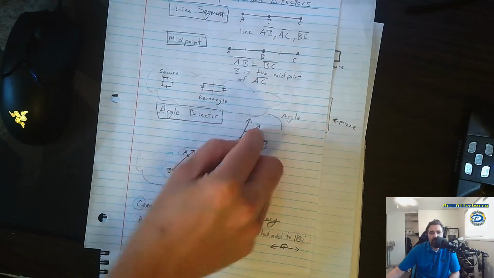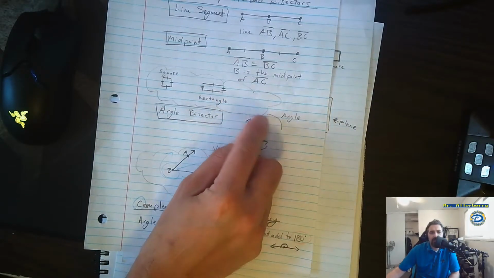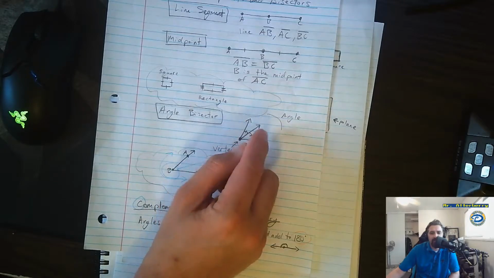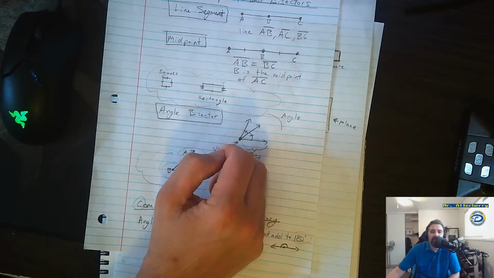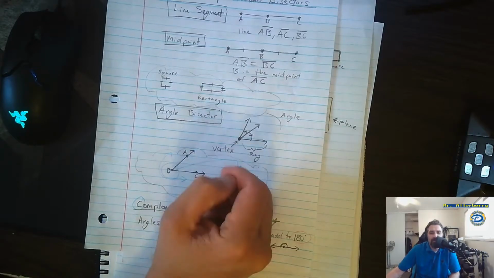Some more vocabulary. There's the small angle, there's this other small angle, then there's the overall bigger angle. They're all different angles. So this with three lines creates three different angles. That point where they're all meeting is called a vertex.